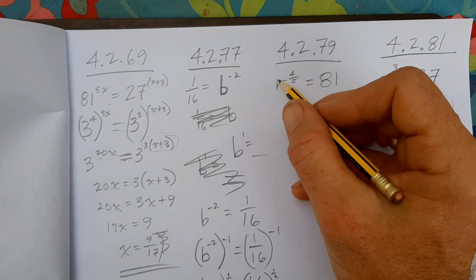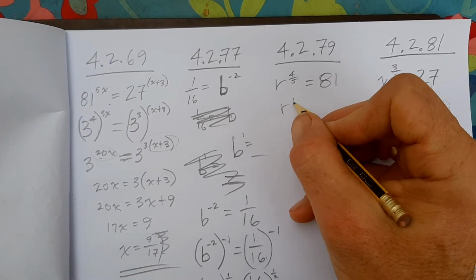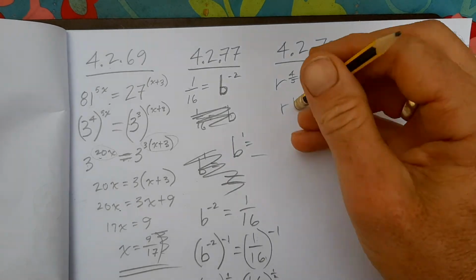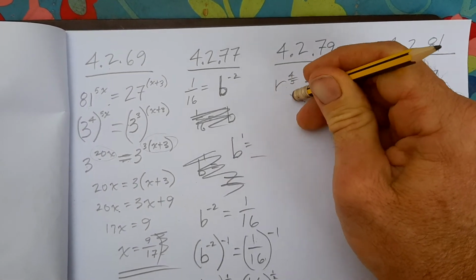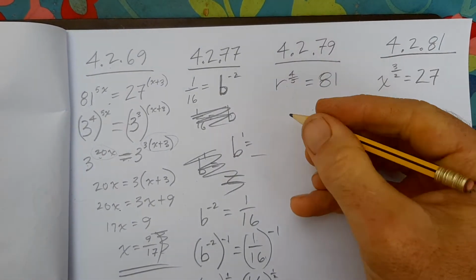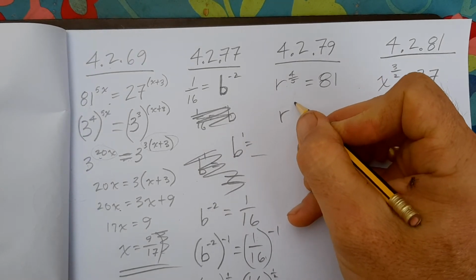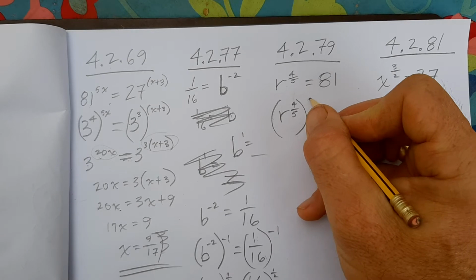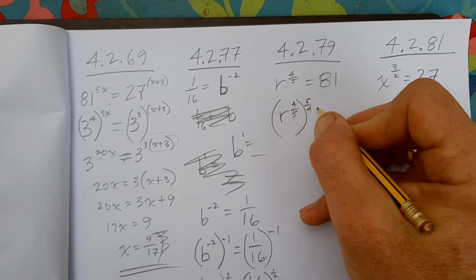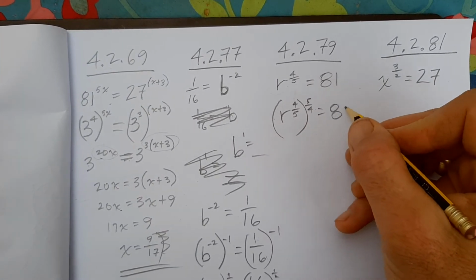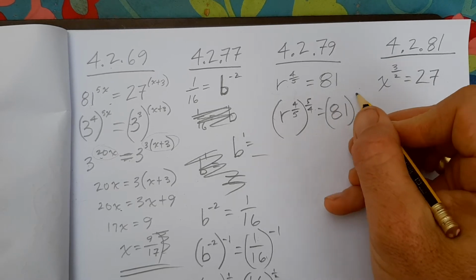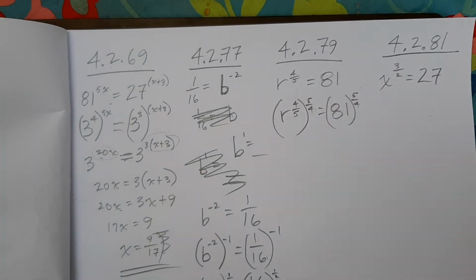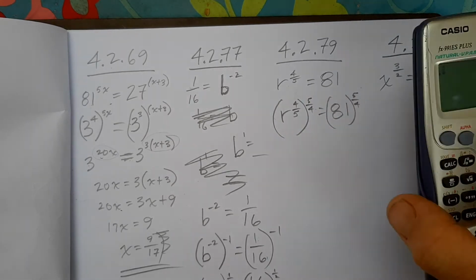I want to get r to the first power equals, and that's what r equals, correct? So right now, r to the 4/5, if I take that to the 5/4, I get 81 to the 5/4. And I believe you can put that in your calculator. Let's just see real quick.